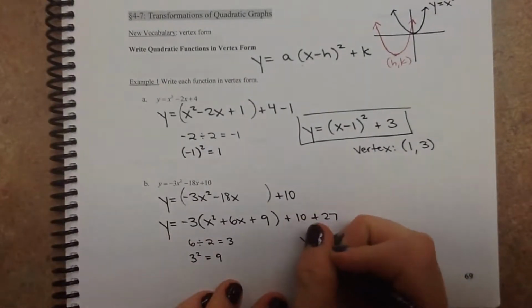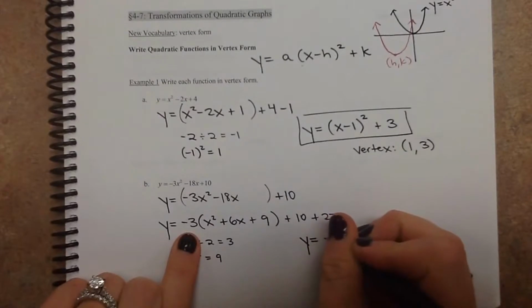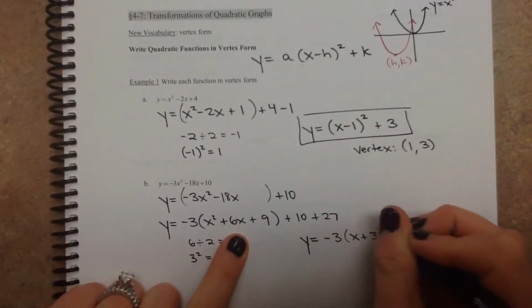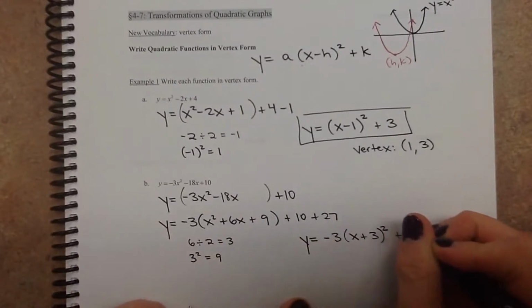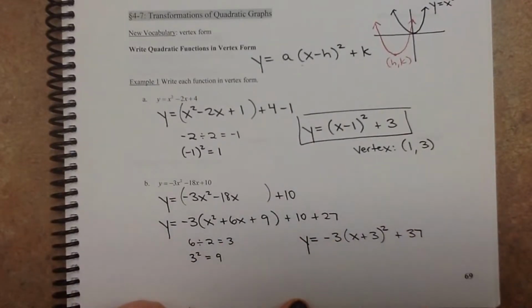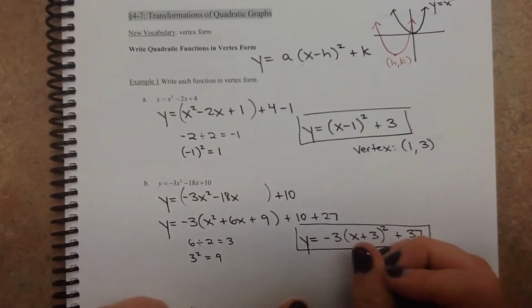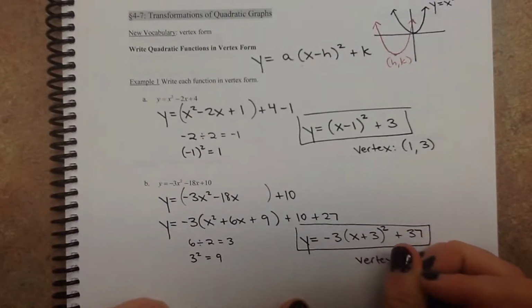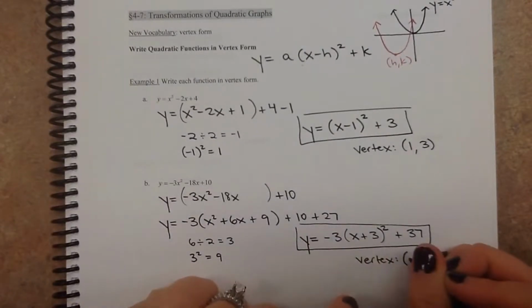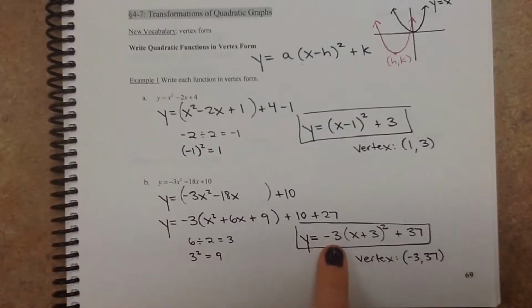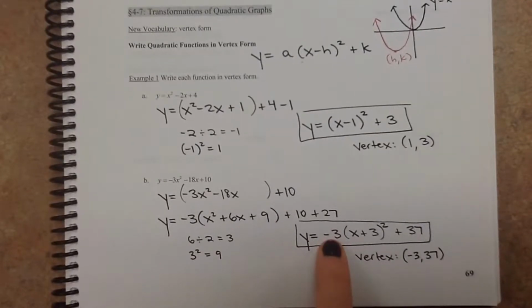Now let's clean this up. So y equals, I have a -3 on the outside. This I can factor down to x plus 3 quantities squared, and then this is going to be a 37 on the outside. So that is my equation in vertex form. The vertex of this, remember x is opposite of what it looks like, so -3, and then the y value is exactly what it looks like. And if we were going to graph this, this would be upside down and stretched. I think we've got one more for this video.